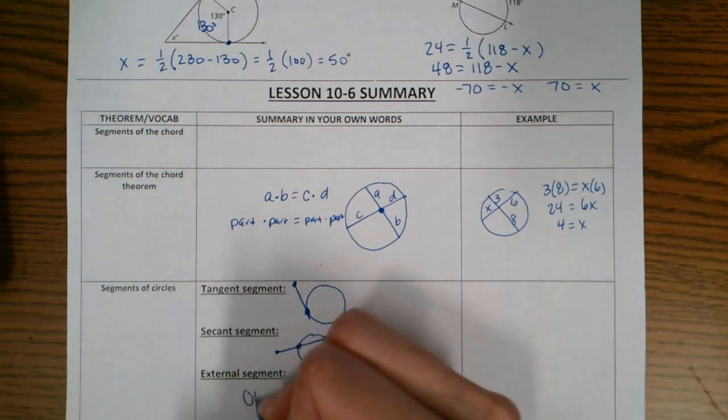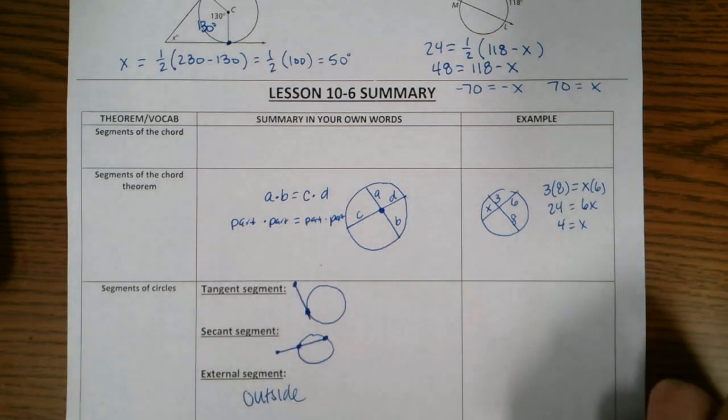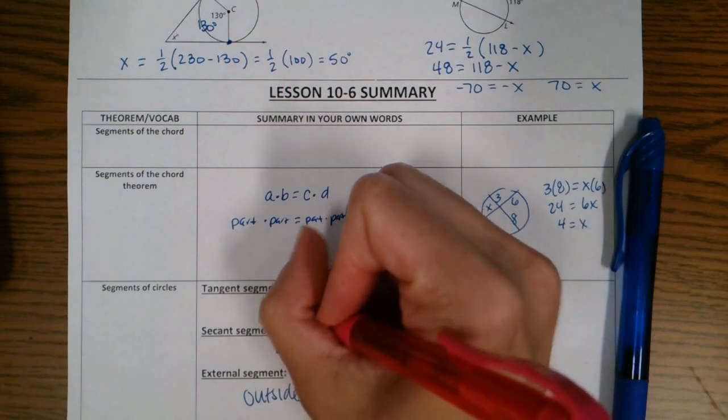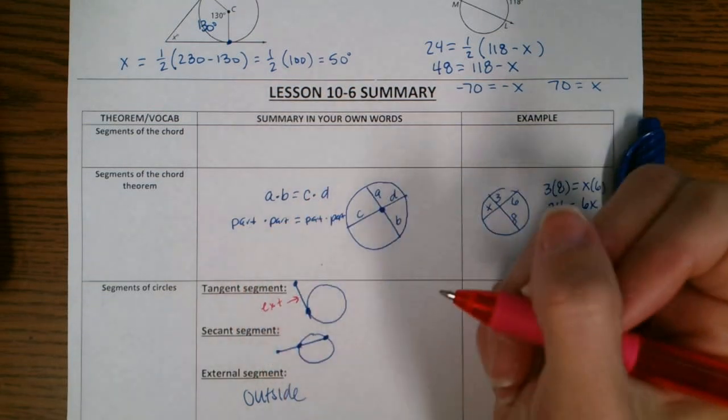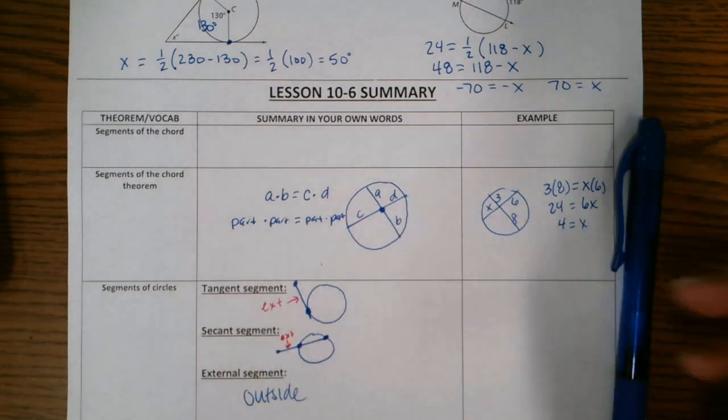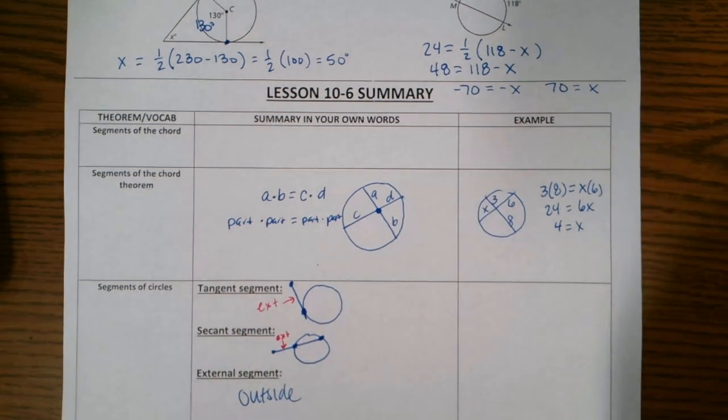The external part is the outside part. Okay, so for a tangent, the whole thing is external. For a secant, just the part on the outside is the external.